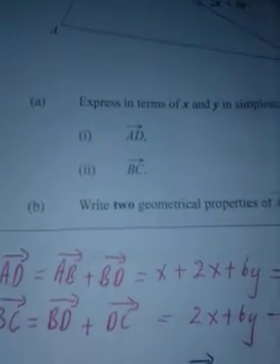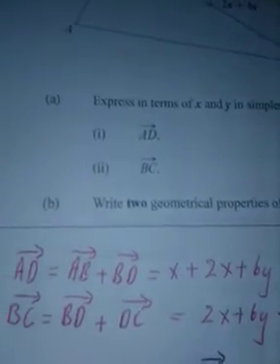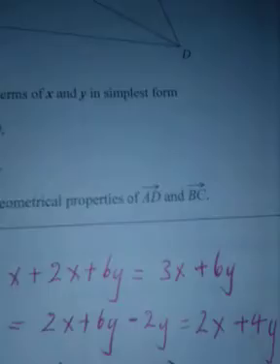Vector AD. So there are several ways for me to get from A to D, right? AD isn't known, so I can walk from A to B, then from B to D. That is how I can get to D. So therefore, vector AD is equal to vector AB plus BD, moving from A to B and then from B to D. Now AB is going to be X, BD is going to be 2X plus 6Y. So add them up, and I get 3X plus 6Y. Bam. This is the vector AD.